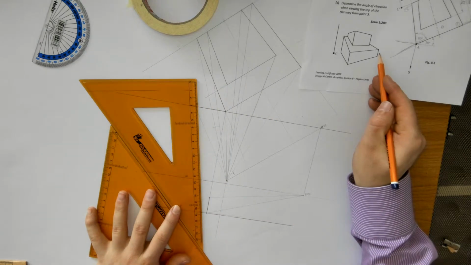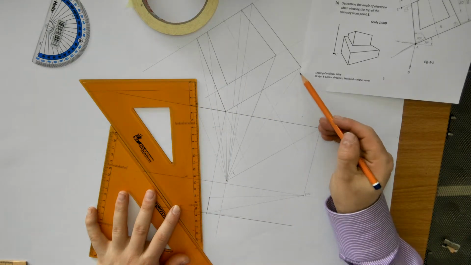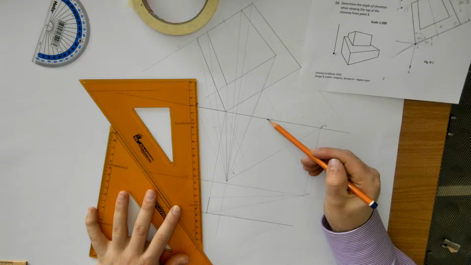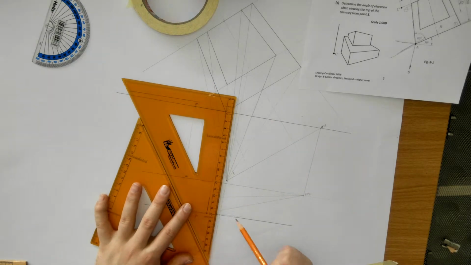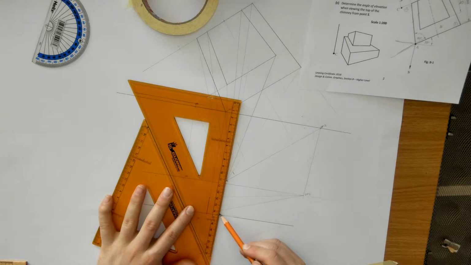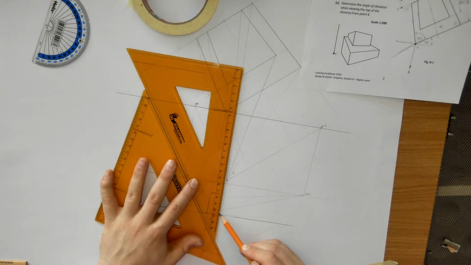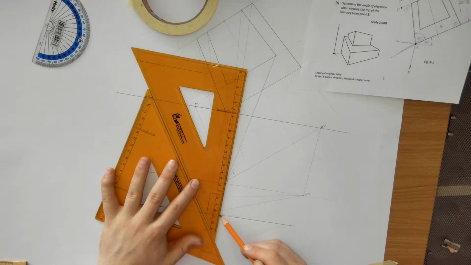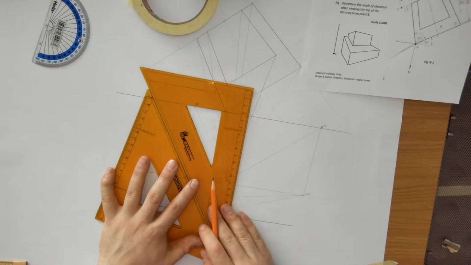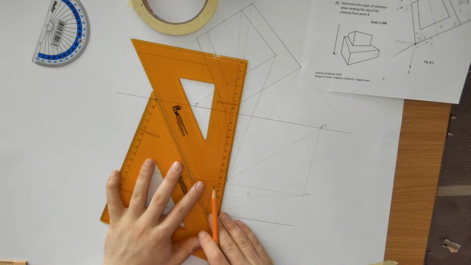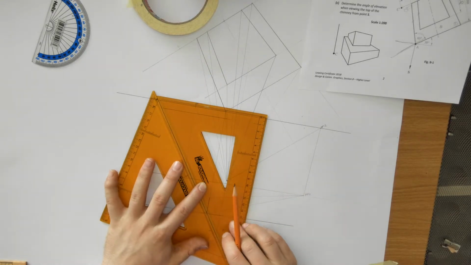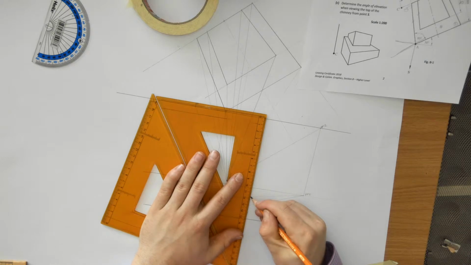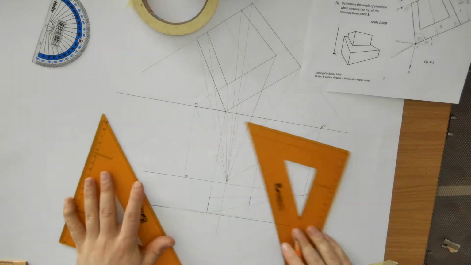Now, it ends there, so we can join this to the spectator where it hits the picture plane, and go down perpendicular to the picture plane. So we can connect them together.